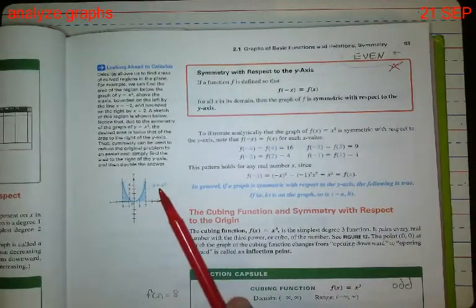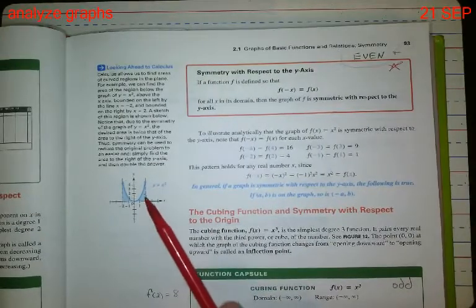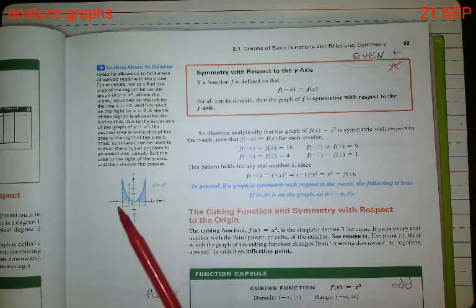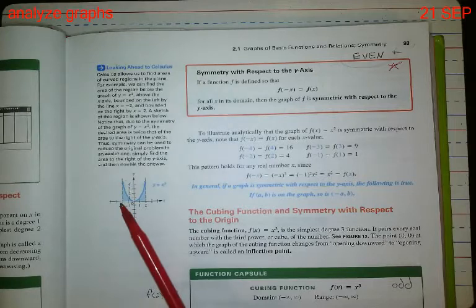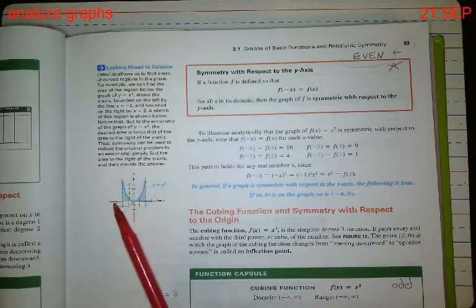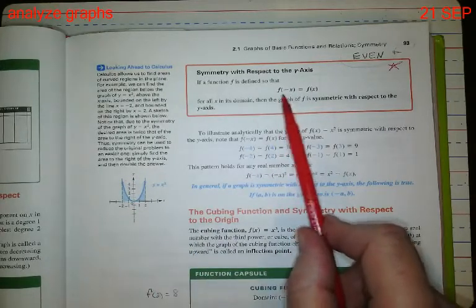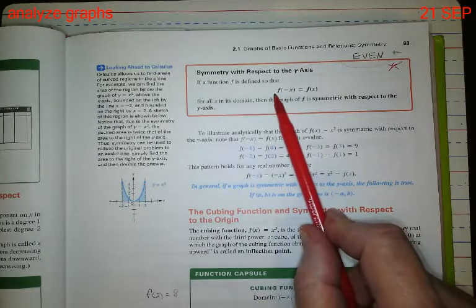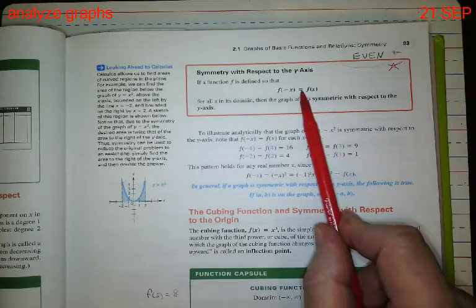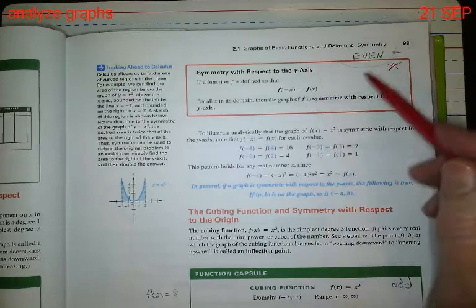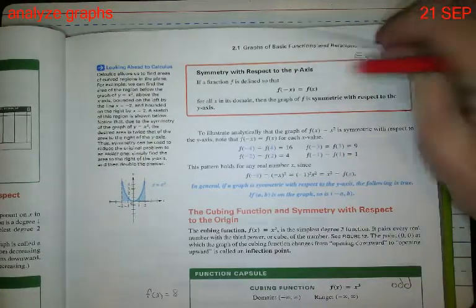If I have x squared, if I put 2 into the problem, I get the answer +4, because 2 squared is 4. If I put -2 in the problem, I still get the answer +4, because negative times negative is +4. The y value when I put a negative number in is the same as the y value when I put a positive number in. That's what even functions are.